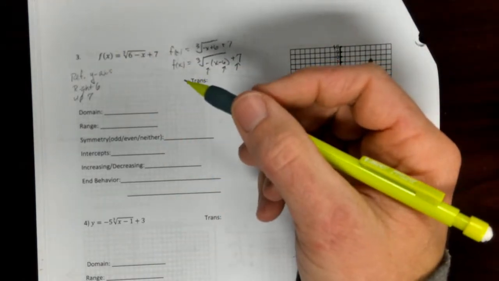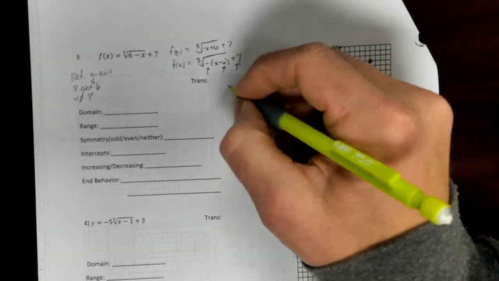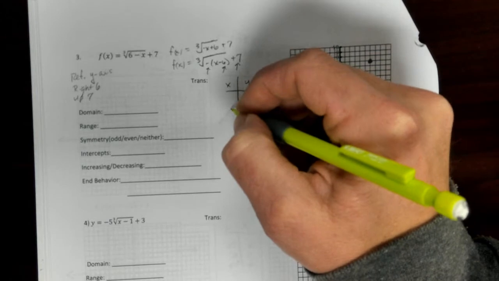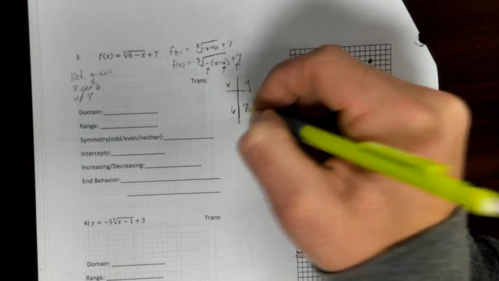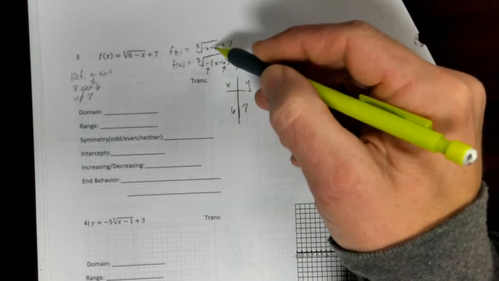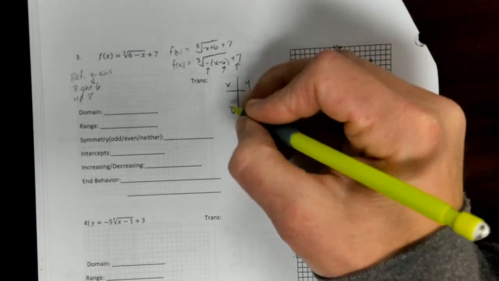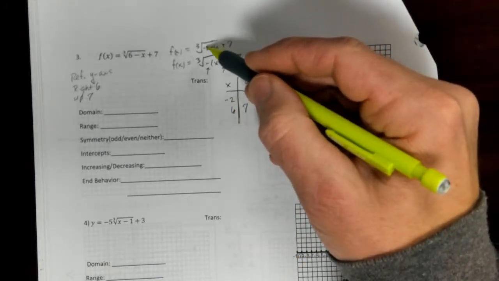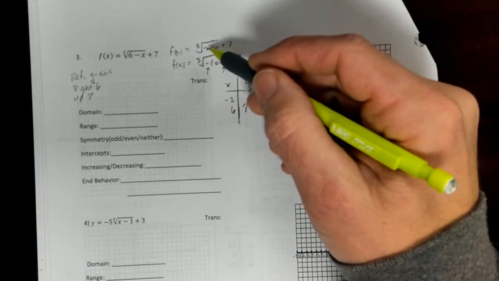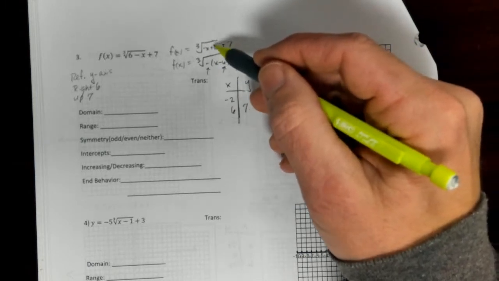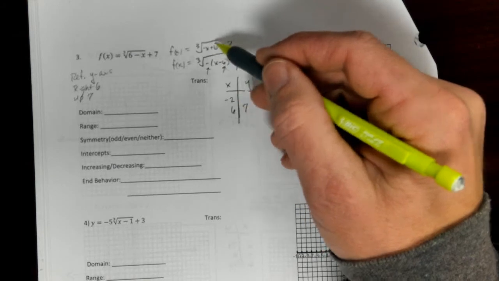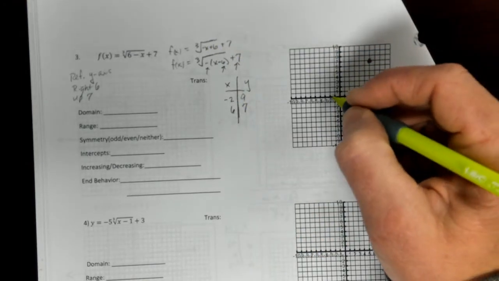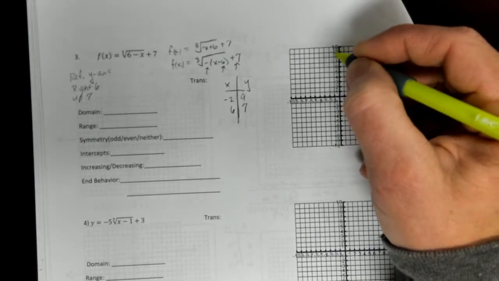Alright, so now let's plug in some points. Let's find the graph of our cube root function. So we can start our t-chart at 6, 7. Alright, if I plug in, let's say -2, -2 is going to give me a +2, which plus 6 is going to give me 8. Take the cube root of 8, I get 2. Plus 7 is 9. So at -2, we're at +9.